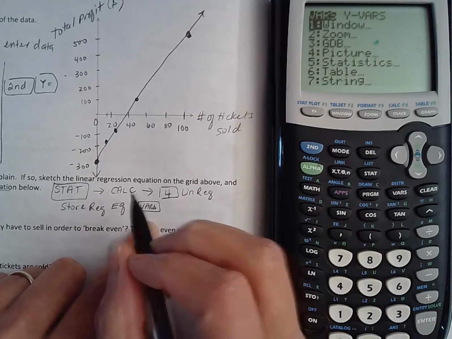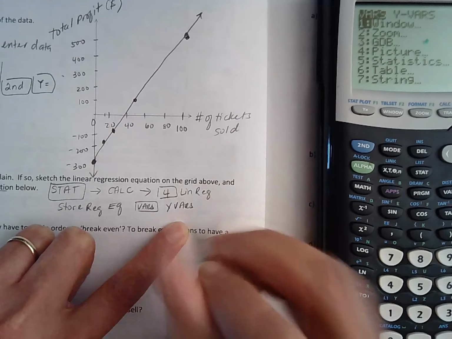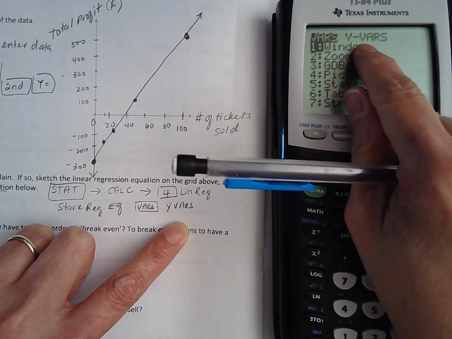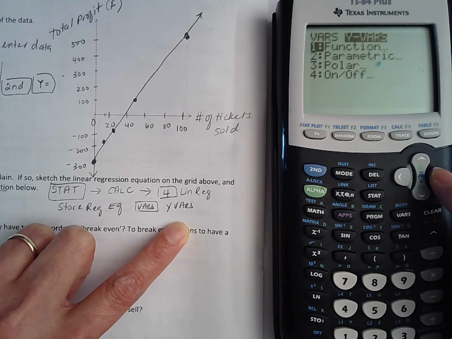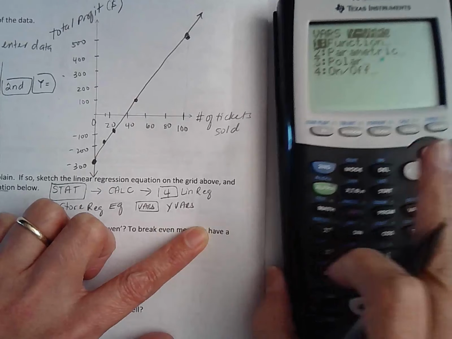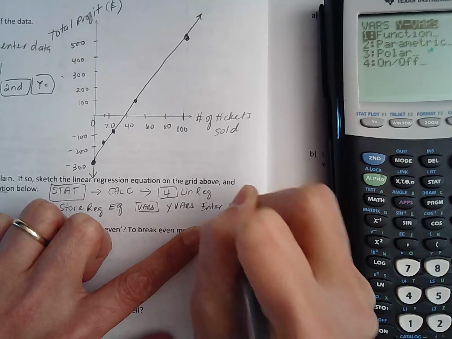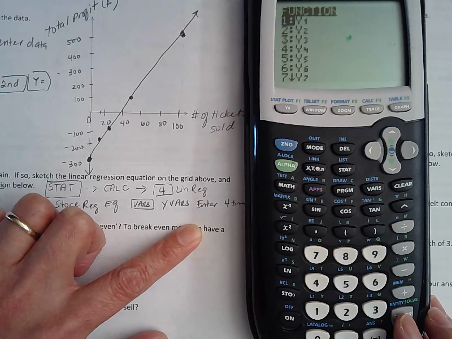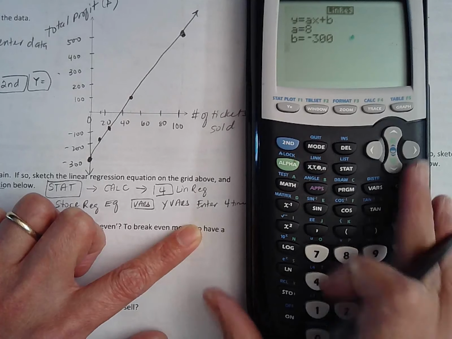Then go to yvars. How do you get to the yvars? You go to the right. And from there you're gonna press enter 4 times. So enter once at y1, enter again, and then enter again. So basically enter 4 times.